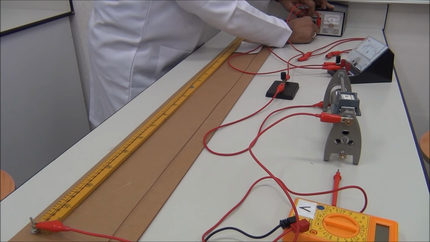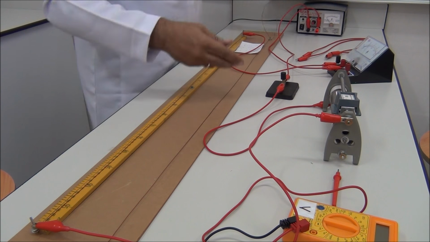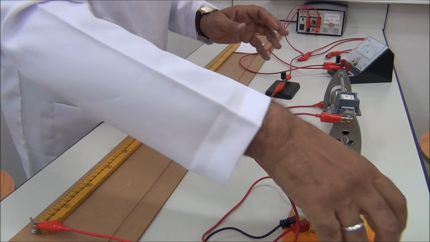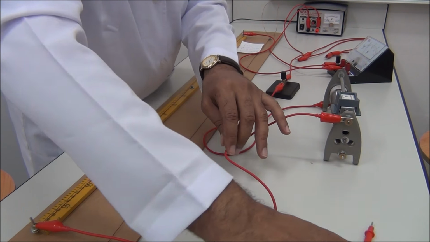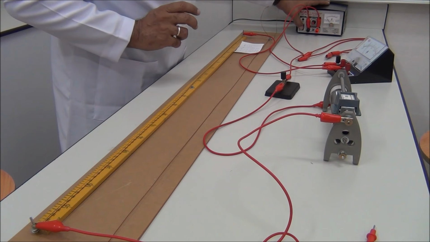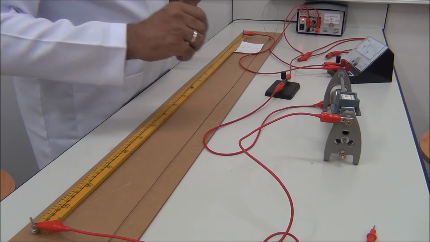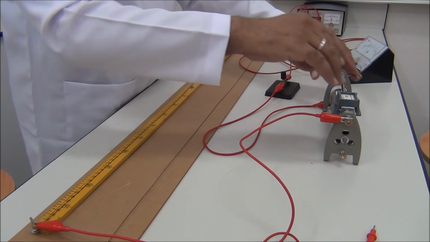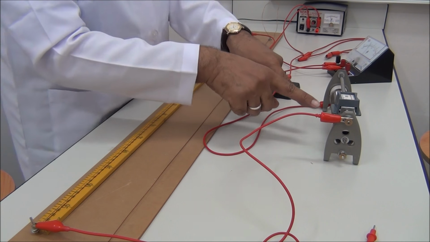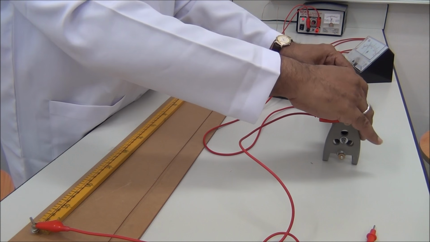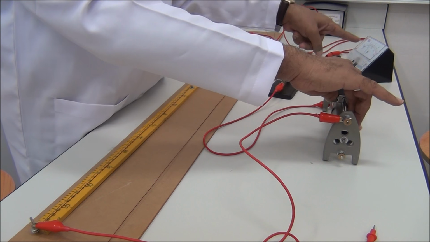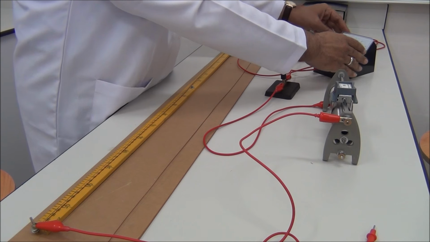Right, and then what do we do? We check the connection. Is it okay? Switch on the power supply, and yes, it is working here. Now we adjust the rheostat at 0 and then move it slightly, so the current increases.